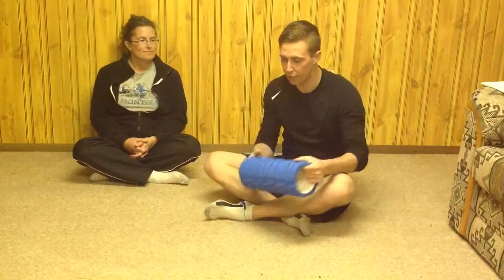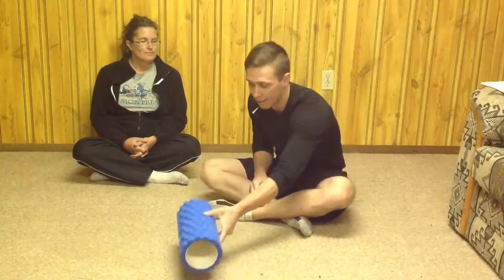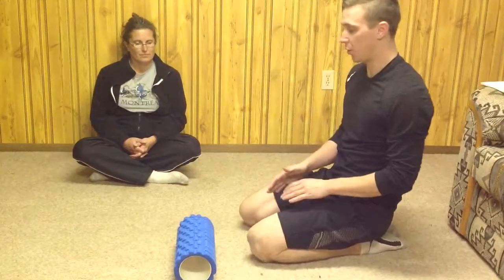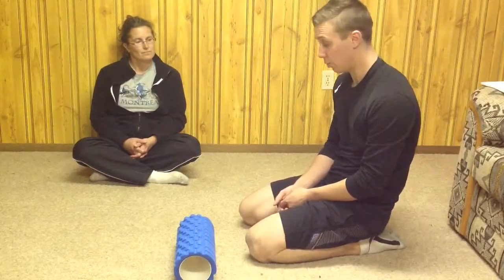Okay, now we're going to foam roll our quadricep. It's just like the hamstring stretch. We're going to have the foam roller laying perpendicular to the body instead of parallel. So we're going to lay pronated onto the ground. We're going to focus more on the medial side of the quadricep, which is your vastus medialis oblique.